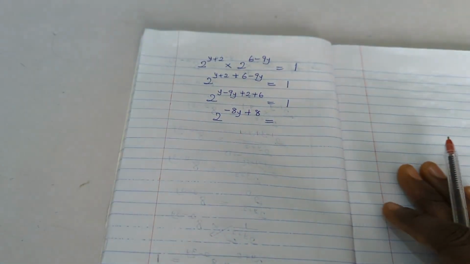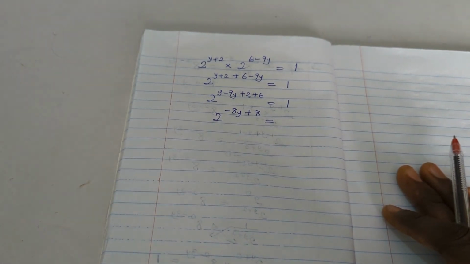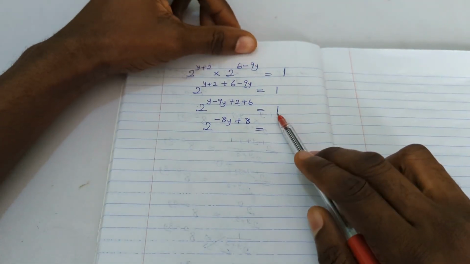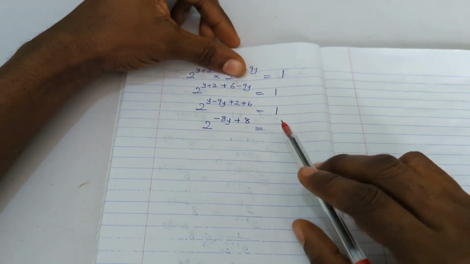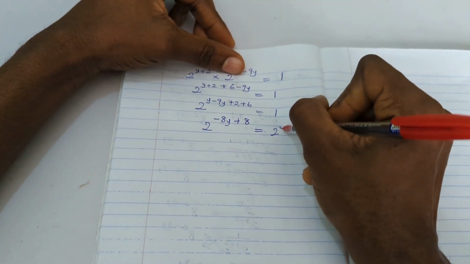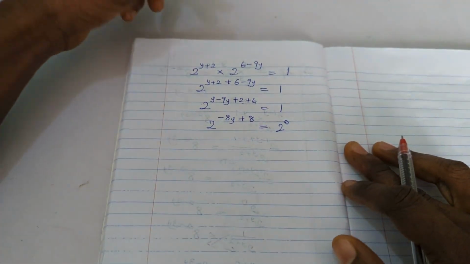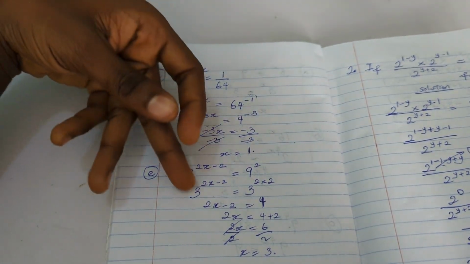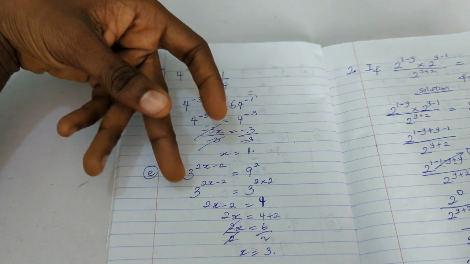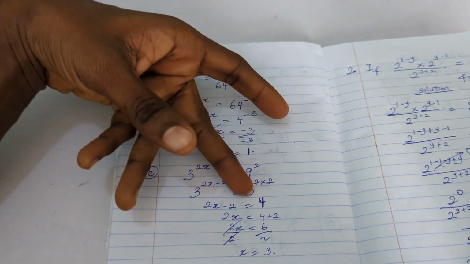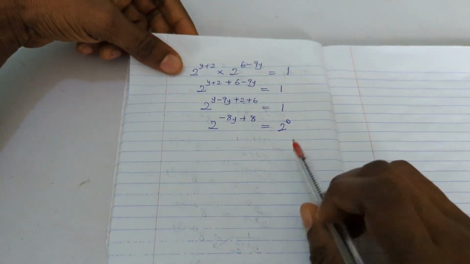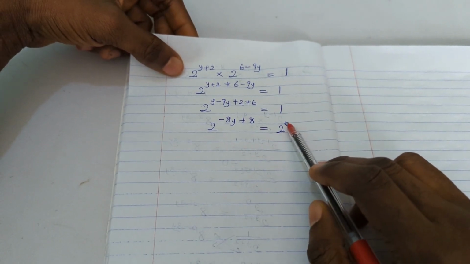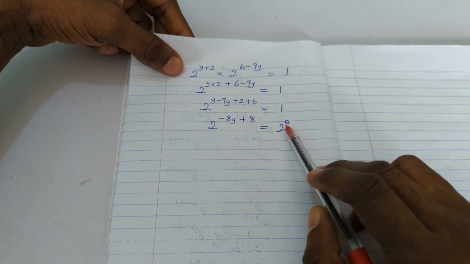So you see, in order for us to continue this work that we have here, it's okay for us to represent this 1 in terms of 2 to the power of 0. So now this is the idea. We've seen from several examples that we basically need the left hand side and the right hand side to have the same base. Okay, so that is why we could say 2 to the power of 0, because 2 to the power of 0 is 1. So we say 2 to the power of 0 gives 1.